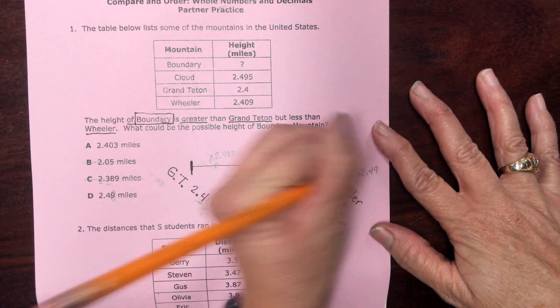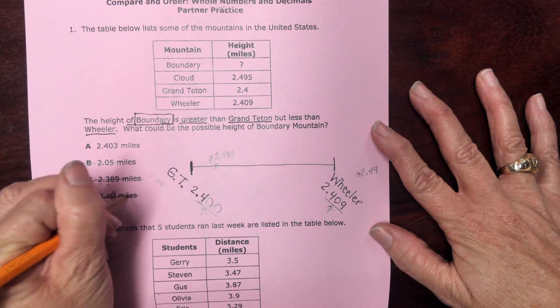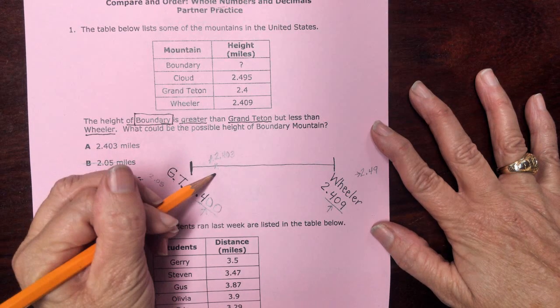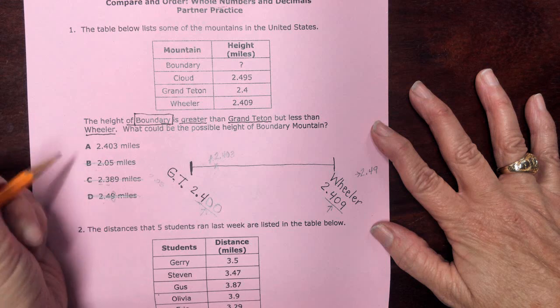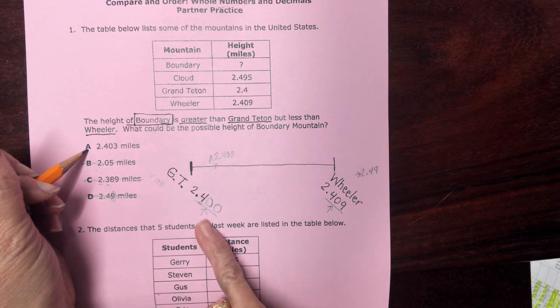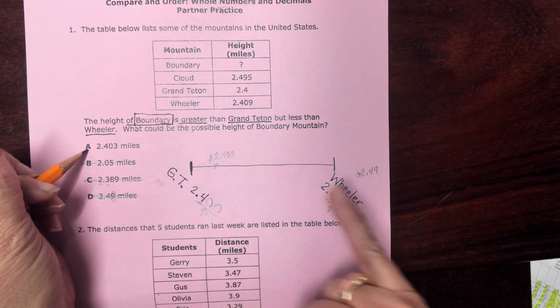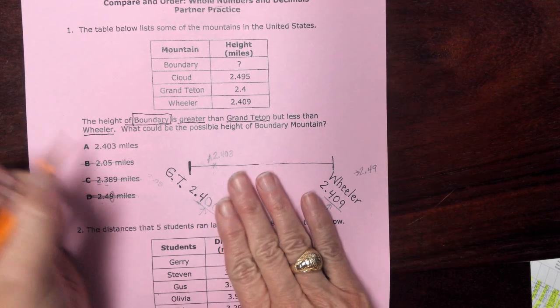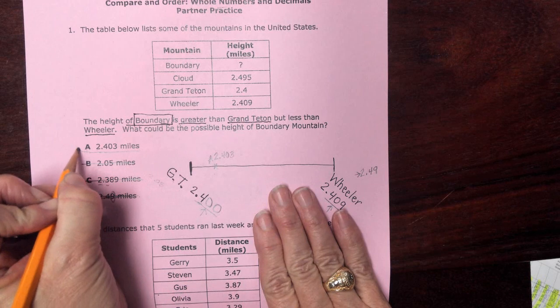So that one's not going to work either. So guess what? That just leaves us one answer choice. That just leaves A. Is it greater than Grand Teton? Yes. Is it less than Wheeler? Yes. So I'm going to go with answer choice A here.